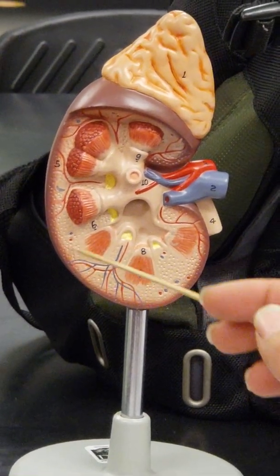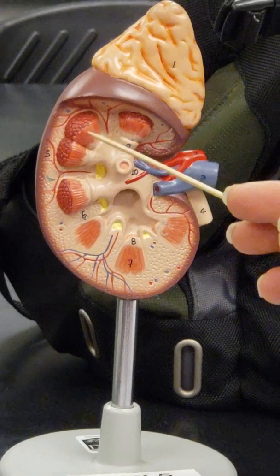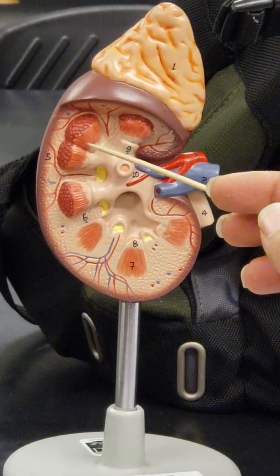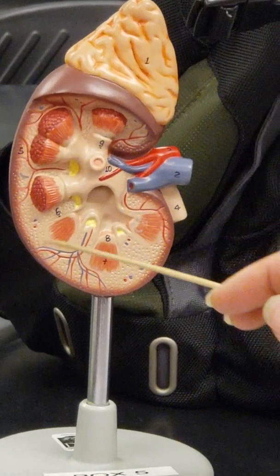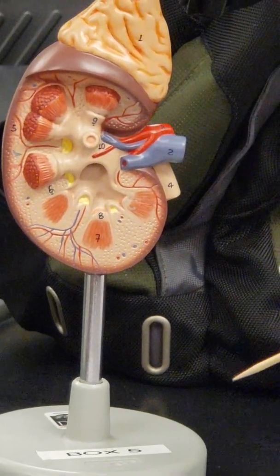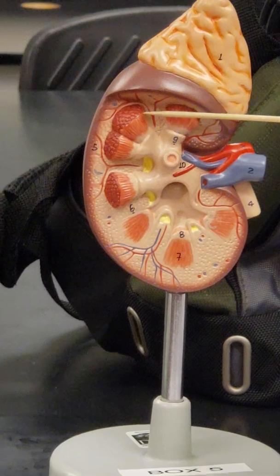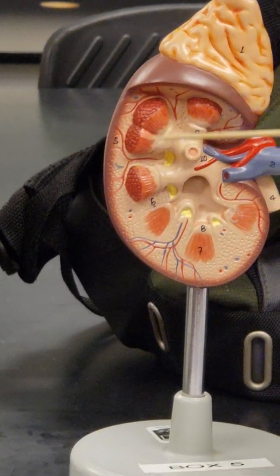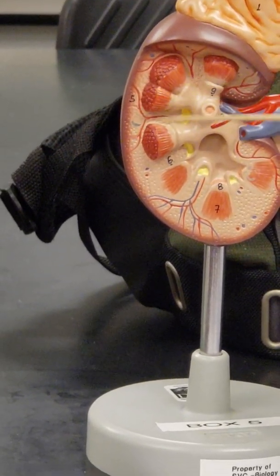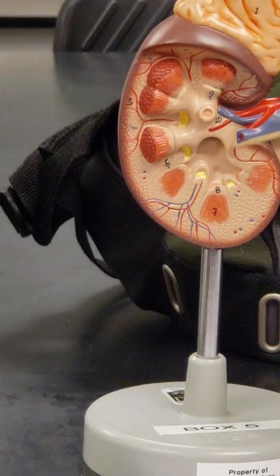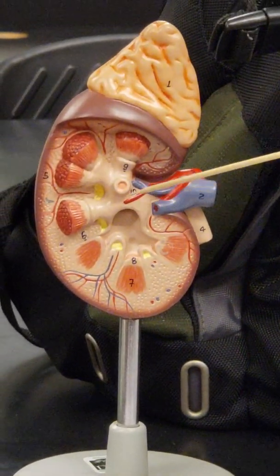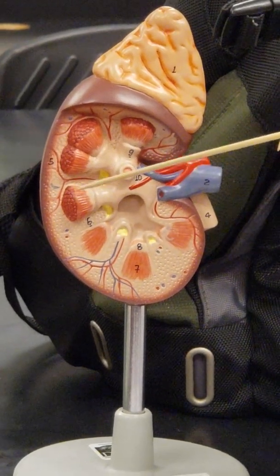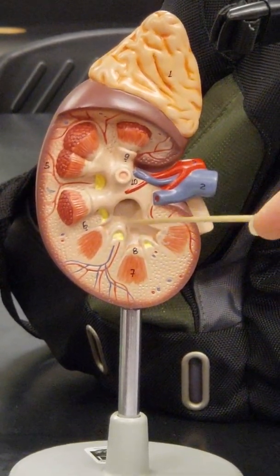So the furthest back layer before you get to the papilla, pyramids and the columns, everything outside of that is your cortex. And then the medulla, where you've got the pyramids and the columns, that's the medulla, but the center section is not the medulla because that's a different part. So it's basically 3 layers, and the medulla is the middle layer instead of the actual middle of the kidney.